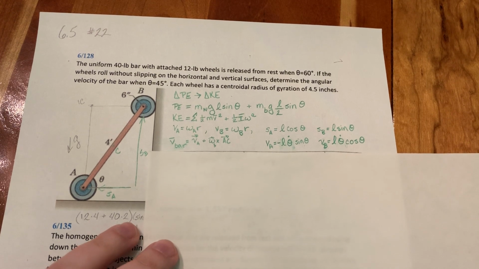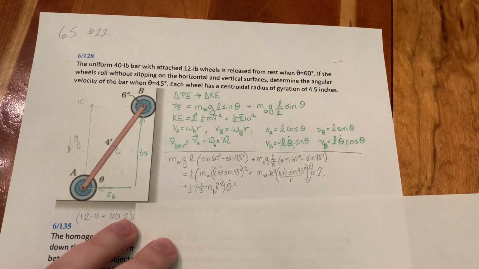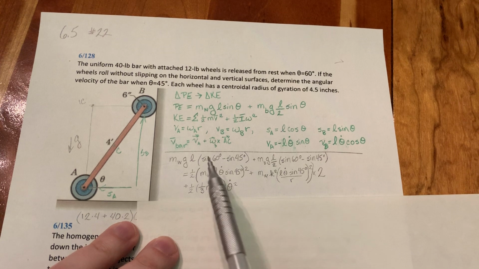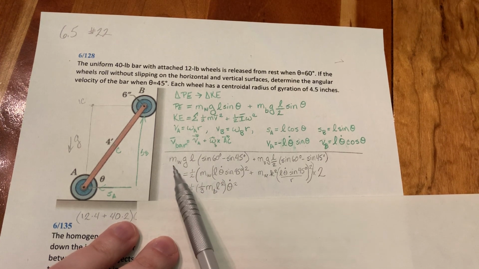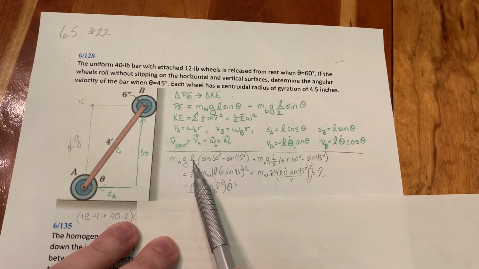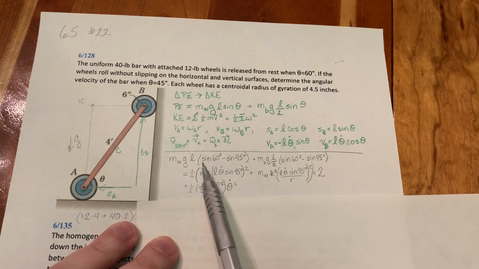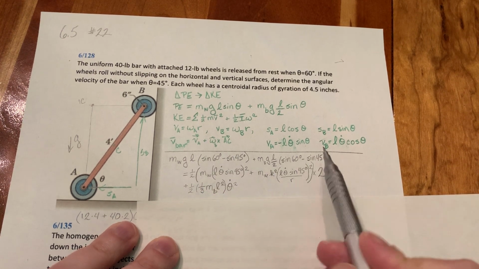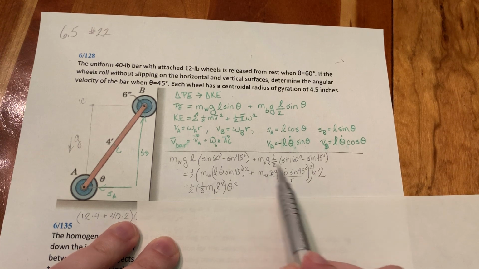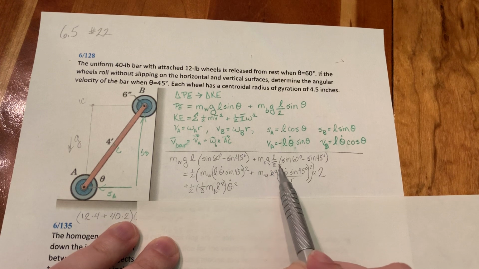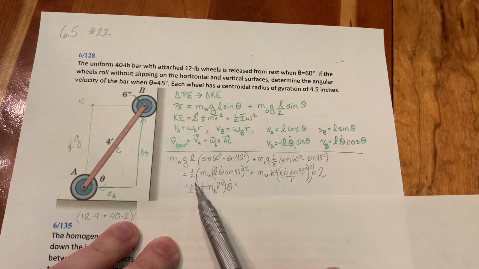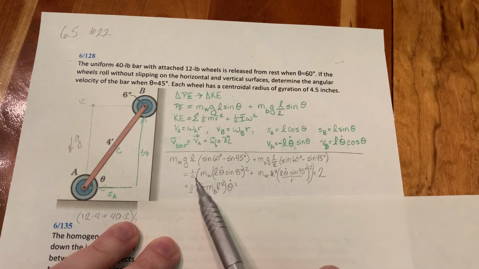Okay, so now we're going to have a bunch of expressions. We can start thinking about specifically what that means for this problem. So for this problem, the change in potential energy, we're going to have the mg of the wheels times L times the difference between sine 60 and sine 45. And then we're going to have the change in the potential energy of the bar, so the mg L over 2 difference. And then we're going to have our kinetic energy terms.